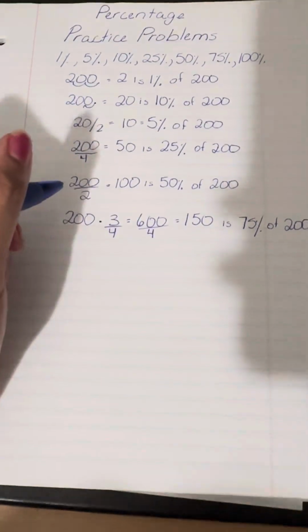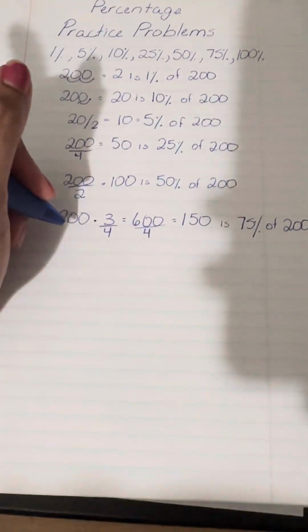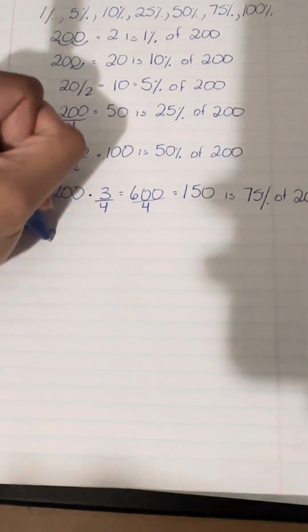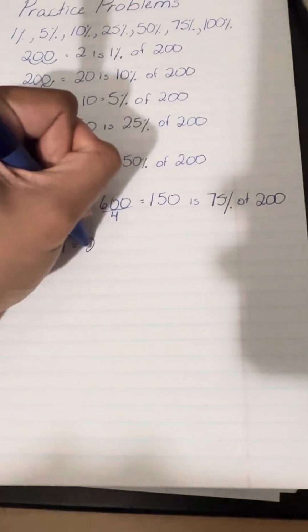So 150 is 75% of 200. And last one, 100%. And anytime we need to find 100% of something, we just multiply the number by 1. So 200 times 1 is 200, which is 100% of 200.